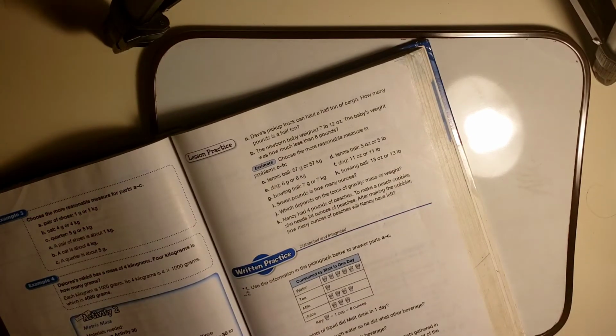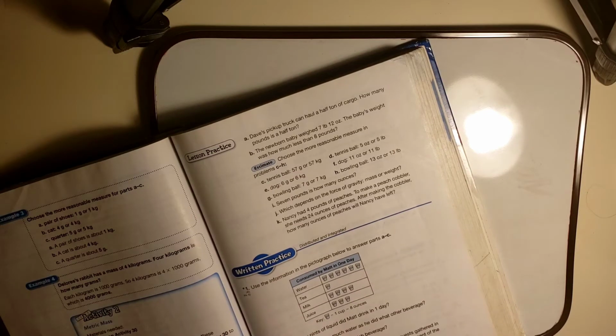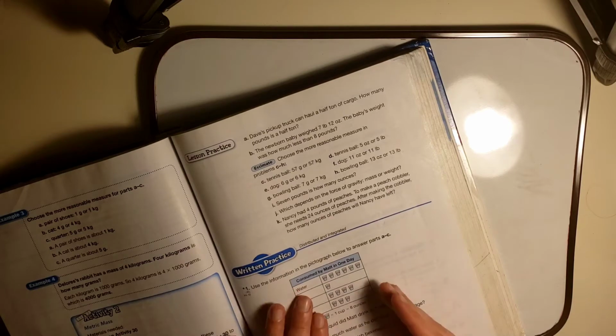Alrighty, here we go for homework. Homework is on page 493, and I'm just going to help you figure out how many pints and quarts these are equal to. So that's what I'm going to do for you for number 1.